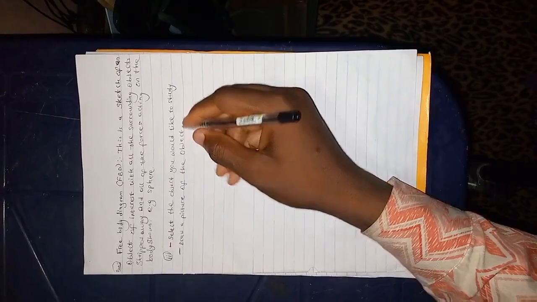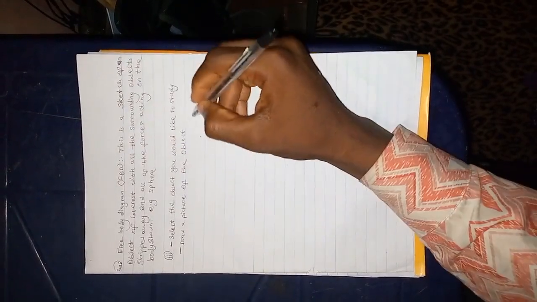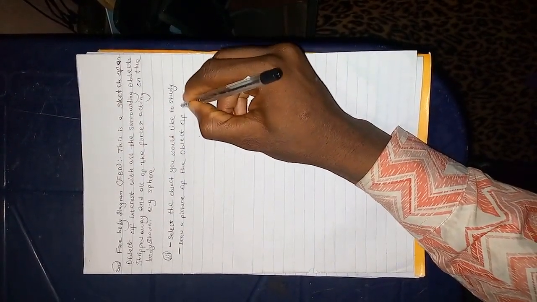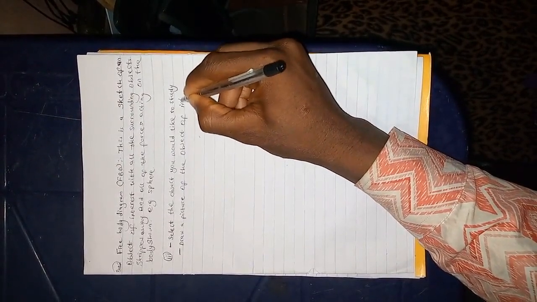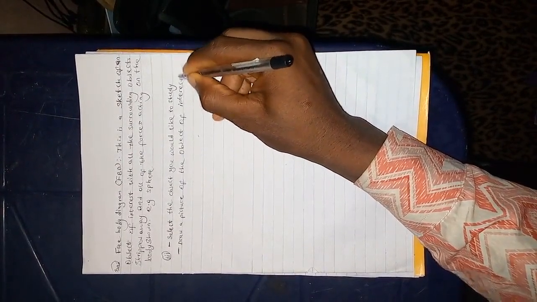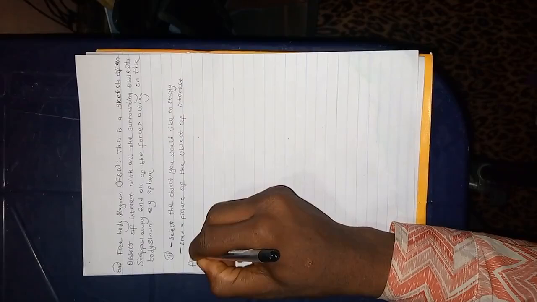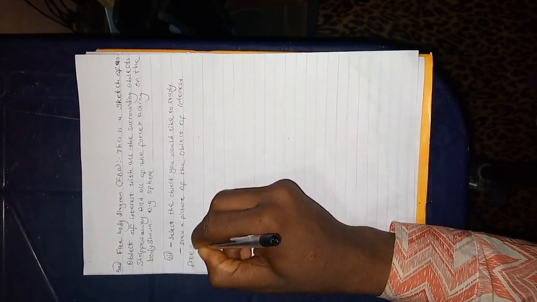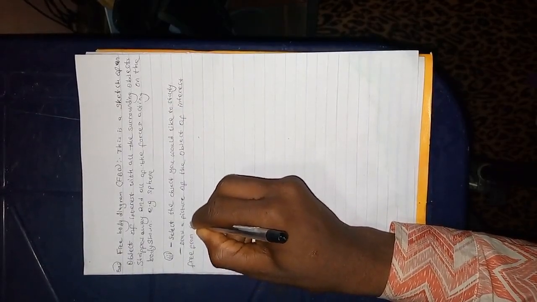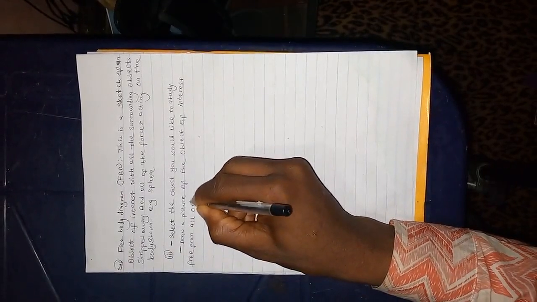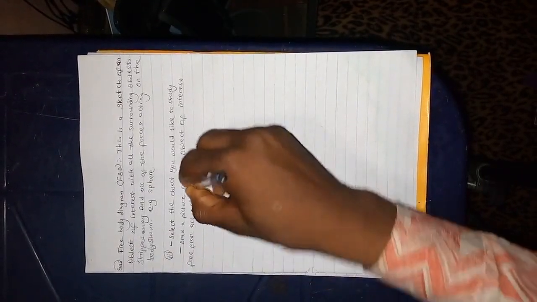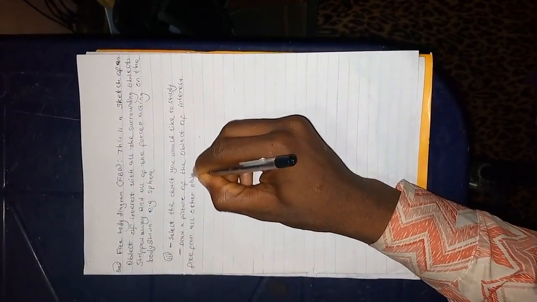You draw a picture of the object of interest free from all other objects.